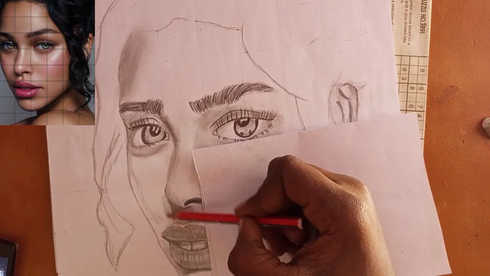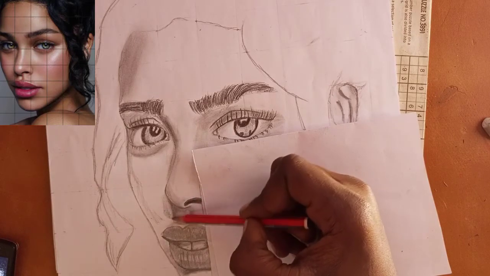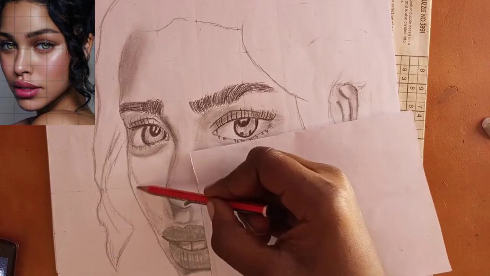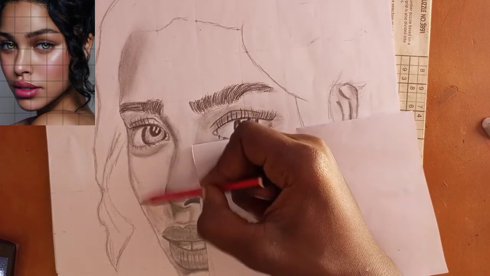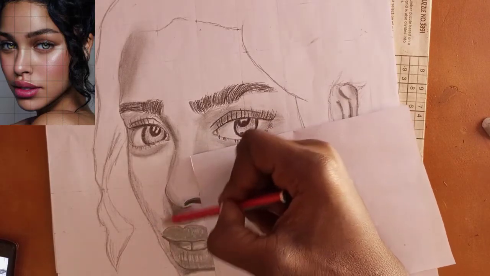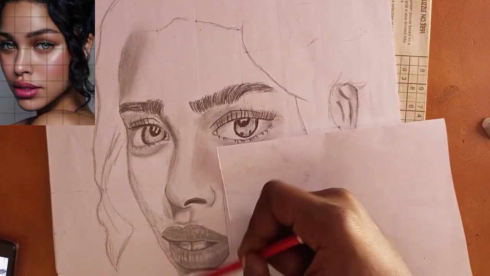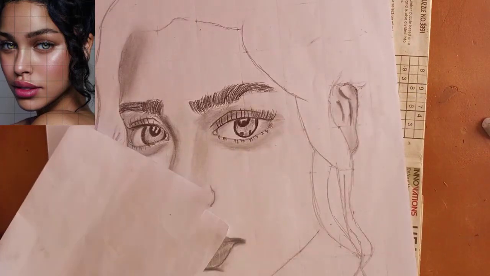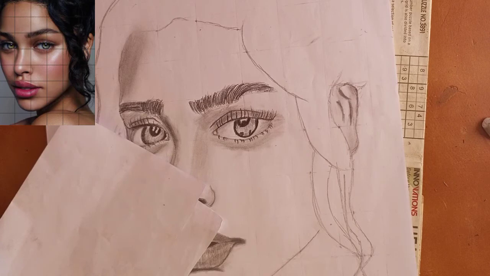Good to draw the shadow, the face, shade, and then after we're going to shade the other side also.